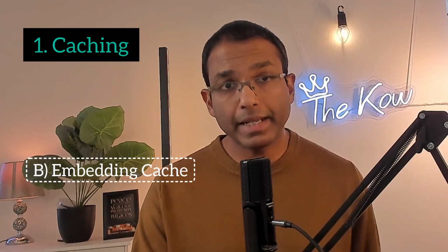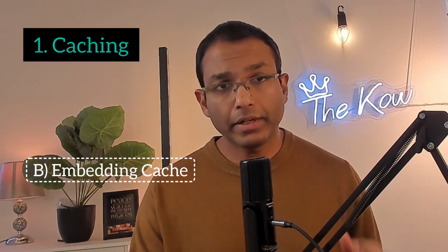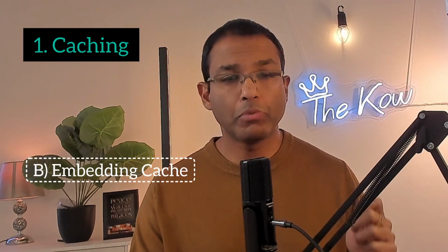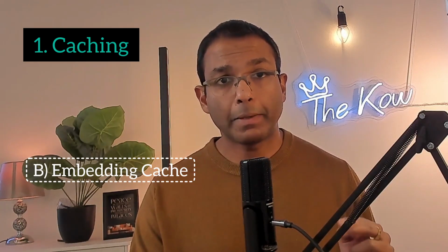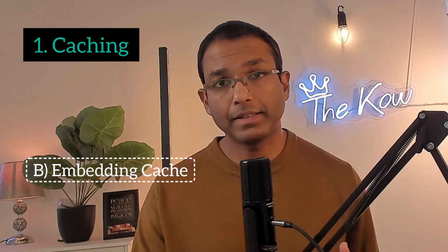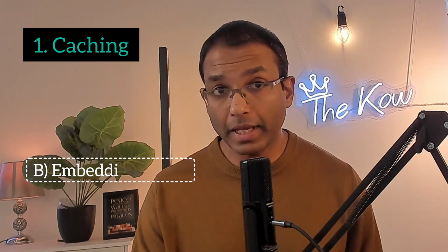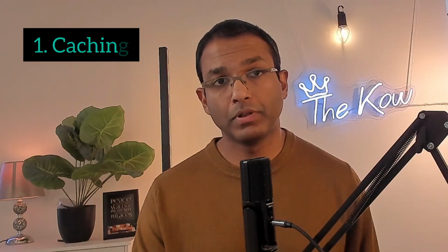And secondly, embedding cache. If you use RAG, you must cache embeddings. Generating embeddings repeatedly is both expensive and unnecessary. Most vector databases like Pinecone, Weaviate, Milvus, or Chroma handle this automatically. Without caching, your LLM pipeline will be slow and too expensive.